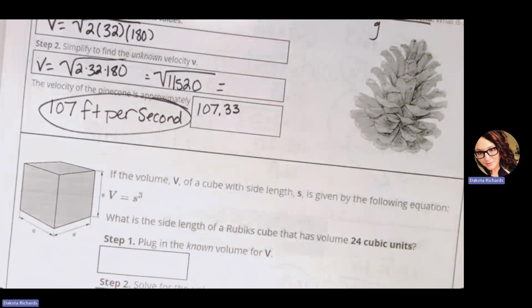Look at this down here. It says if the volume V of a cube with a side length S is given by the following equation, V equals S cubed, what is the side length of a Rubik's Cube that has volume 24 cubic units?